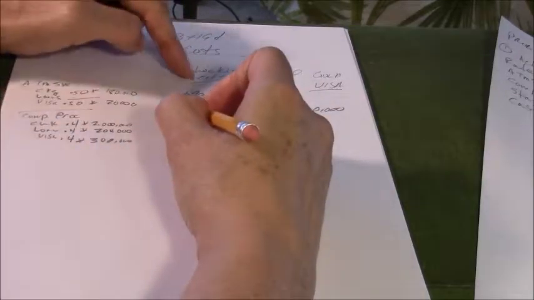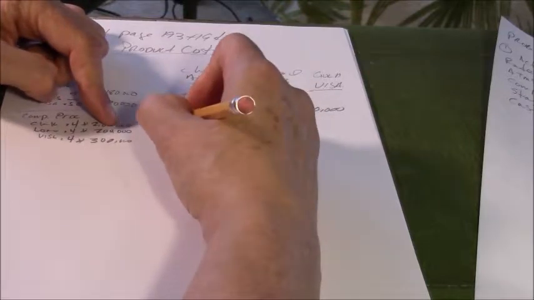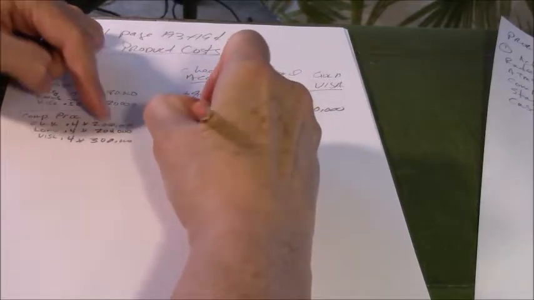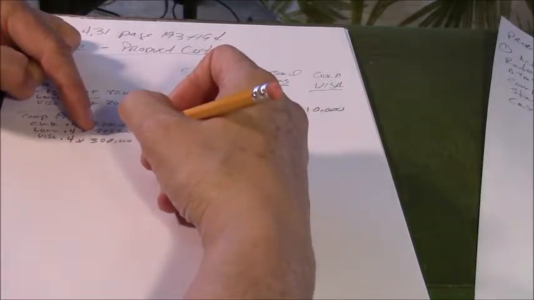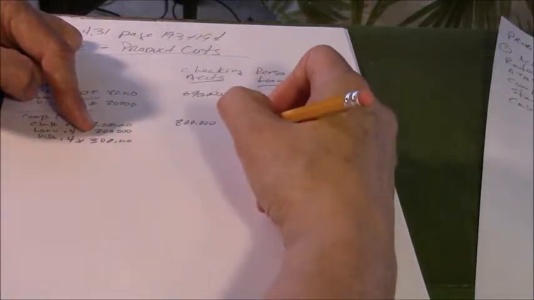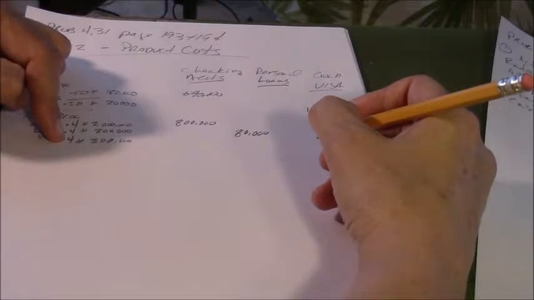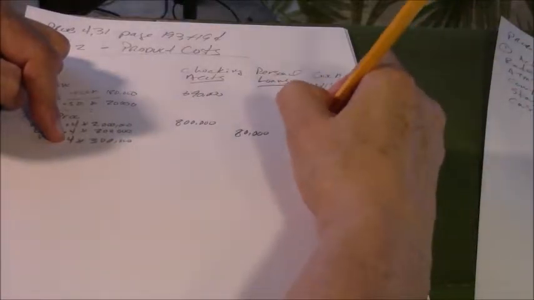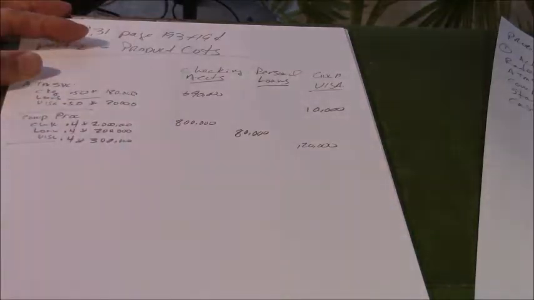All right. So in our checking account column, 0.4 times 2 million is 800,000. 0.4 times 200,000 is 80,000. And 0.4 times 300,000 is 120,000.